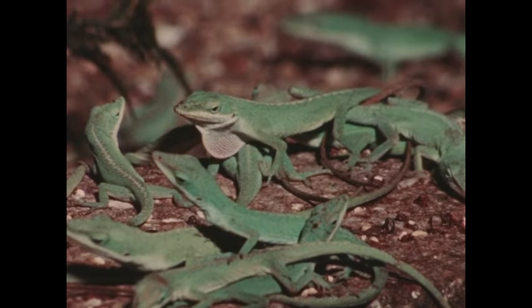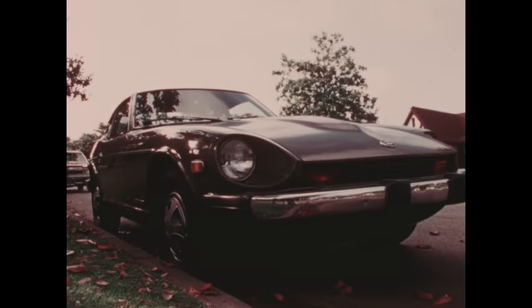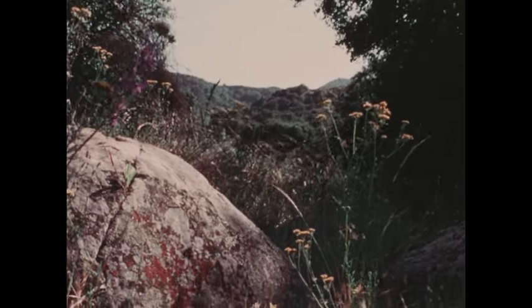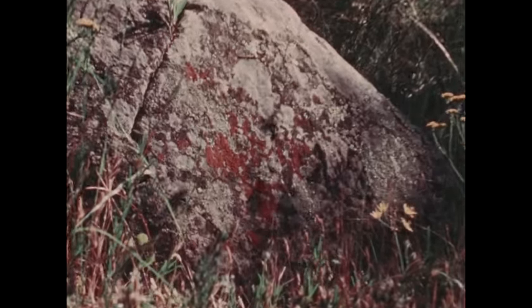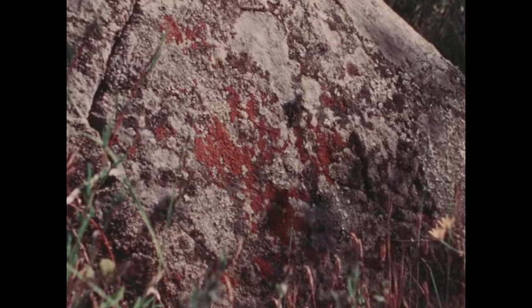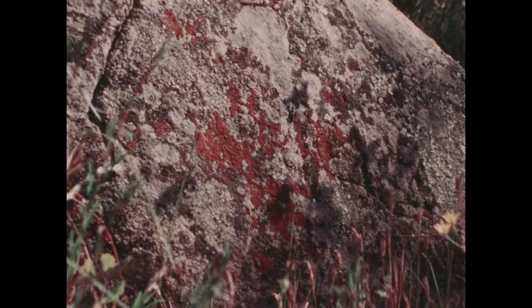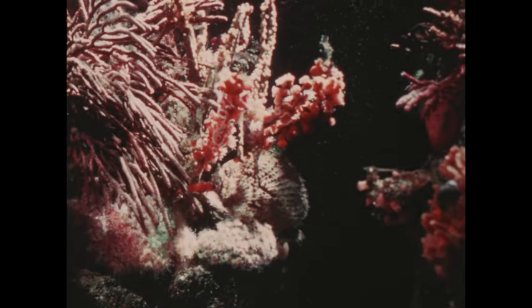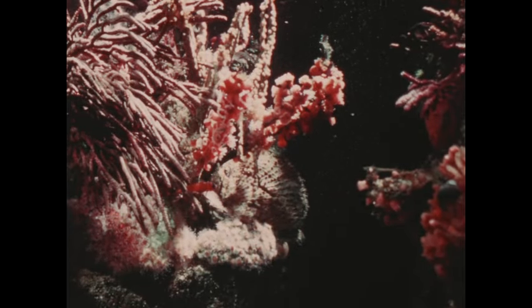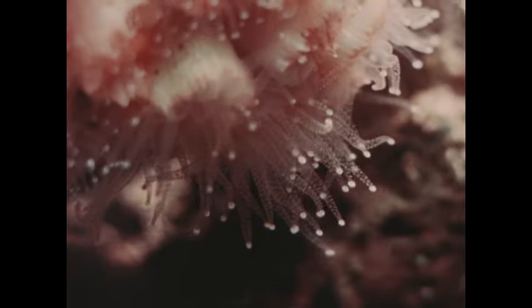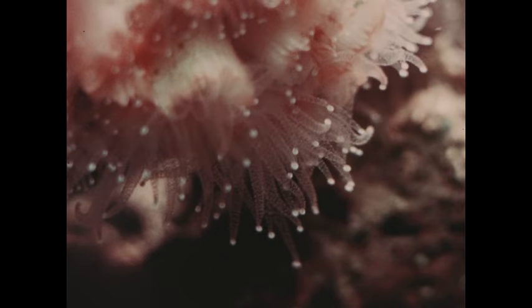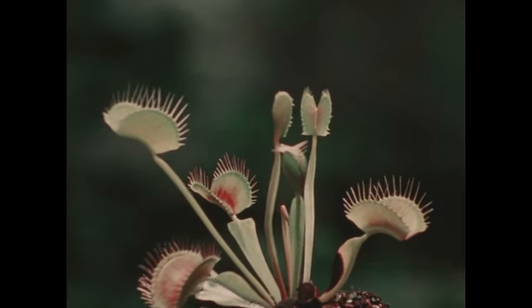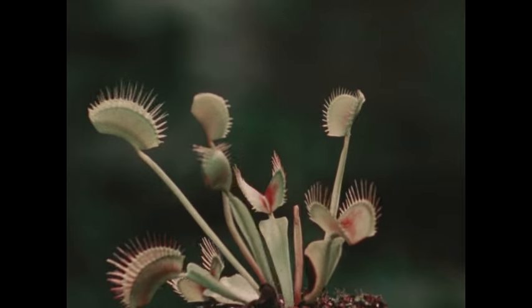Most of the time, you wouldn't have any trouble telling living and non-living things apart. But you might have trouble with this. The patches of color on these rocks look like paint, but they are really very simple living things called lichen. You might also be puzzled by this coral. Coral is found in the ocean and looks like a rock. But what clues do you see that tell you that coral is alive? You can see that it's not always easy to tell whether something is living or not.